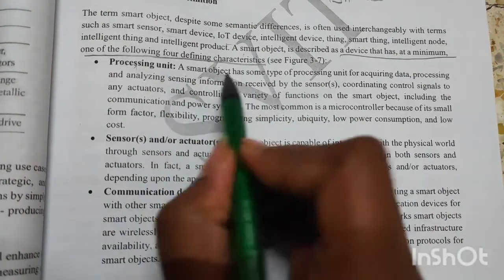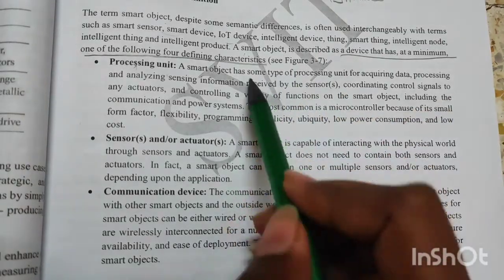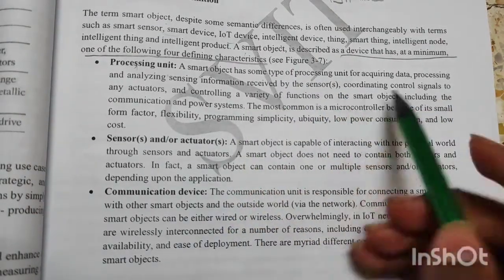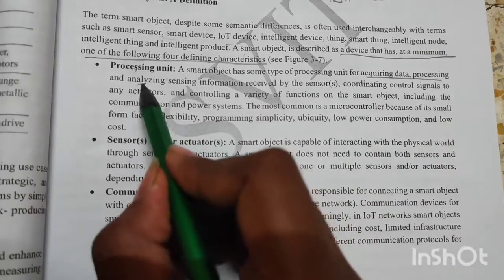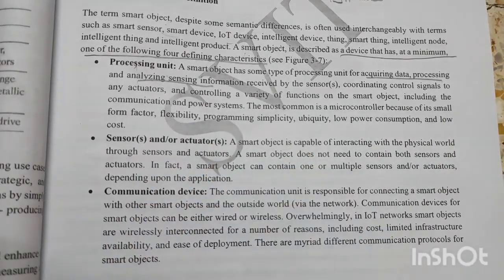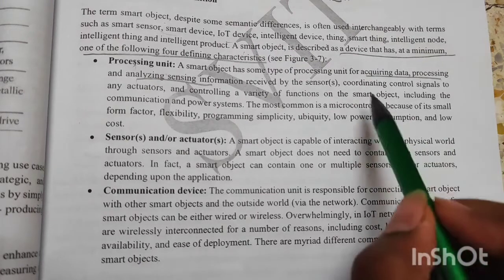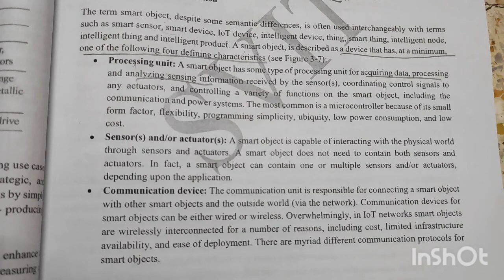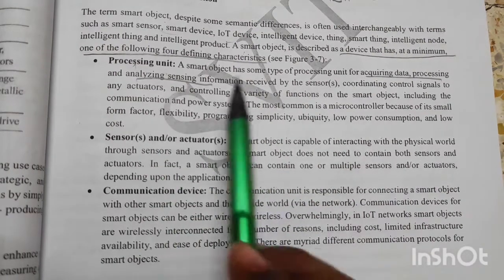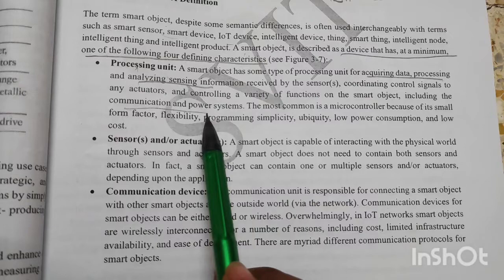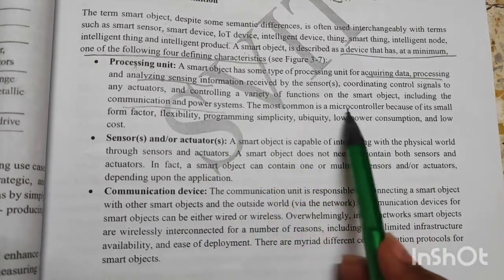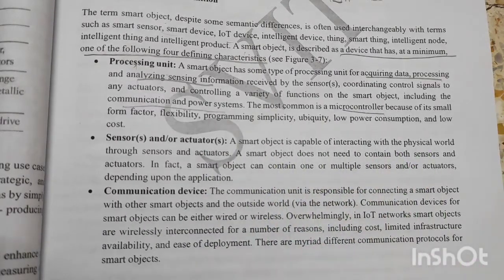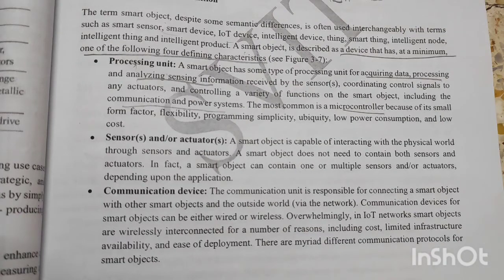It either has a processing unit, or sensors and actuators, or a communication device, or a power source. What happens in a processing unit? A smart object that has some type of processing unit acquires the data, processes and analyzes the data sensed and received from the sensors. It coordinates control signals and then initiates an action to be taken, with a communication and power system. Most of these use a microcontroller because of its small form factor, flexible programming, simplicity, low power consumption, and low cost.